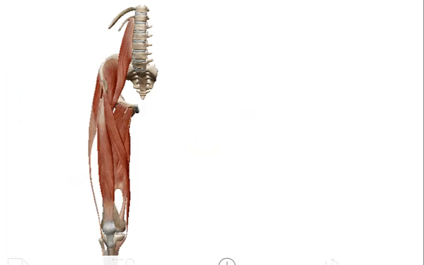Same principle holds good in the lower limb. So these are muscles until the hip. The hip joint uses the same principles. Muscles crossing in front will cause flexion. Any muscle crossing behind will cause extension. So let's look at these muscles.